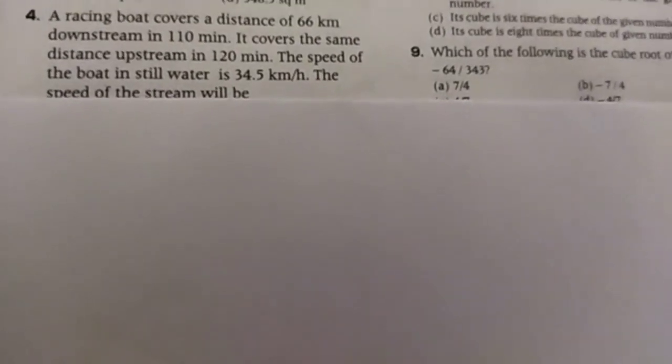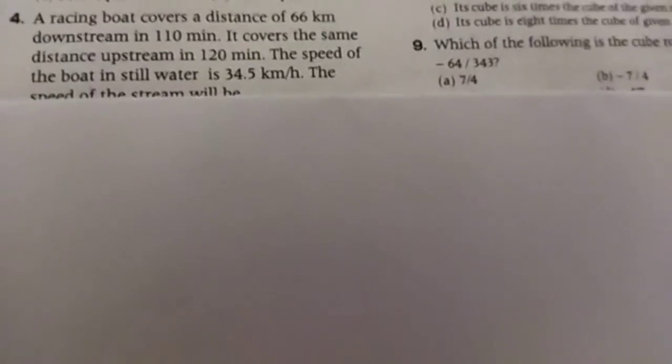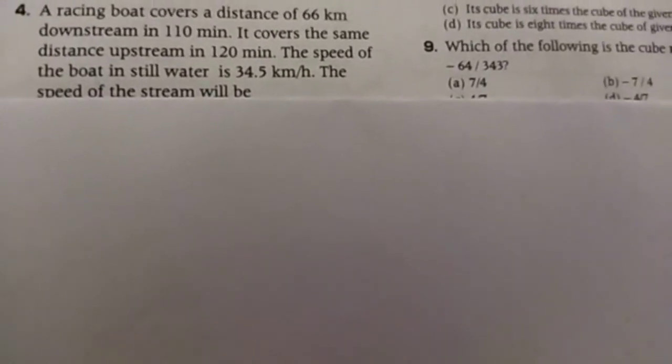A racing boat covers a distance of 66 km downstream in 110 minutes and it covers the same distance upstream in 120 minutes. The speed of the boat in still water is 34.5 km per hour. The speed of stream will.